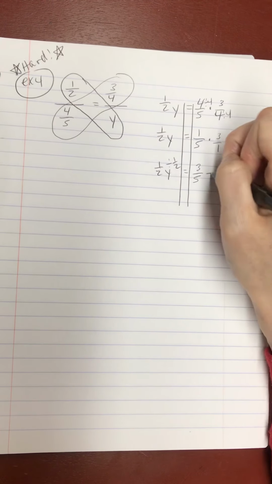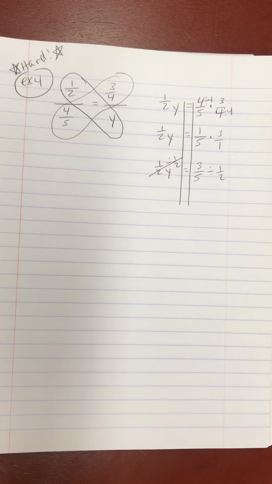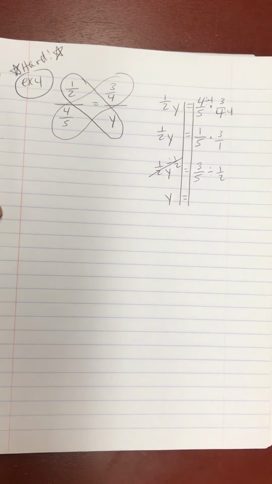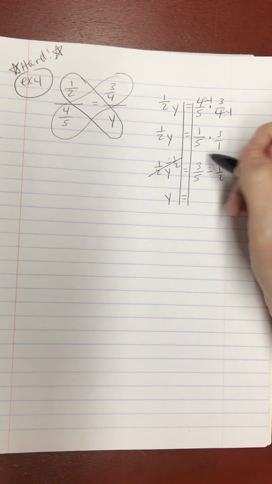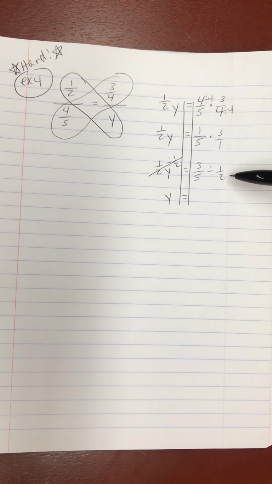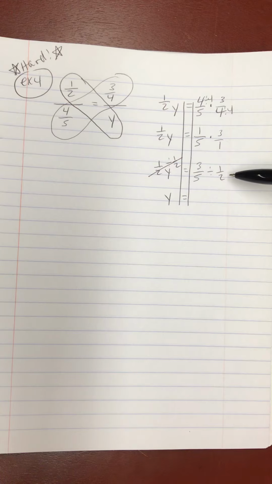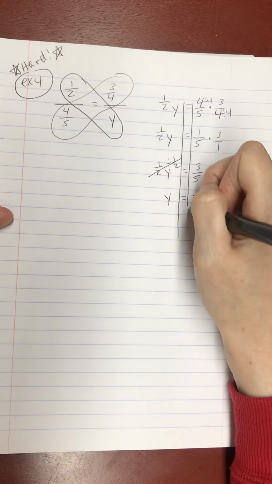So divide by 1/2, divide by 1/2. So that means those 1/2s cancel. So now you have y equals, y is all by itself on the left side, which is great. But now look what you have over here. You have 3/5 divided by 1/2. We just did this a few moments ago earlier on in part 1 of this video, where we reviewed how to handle fractions and division.